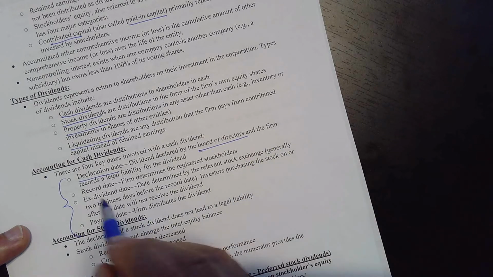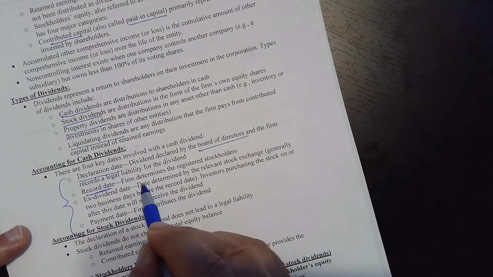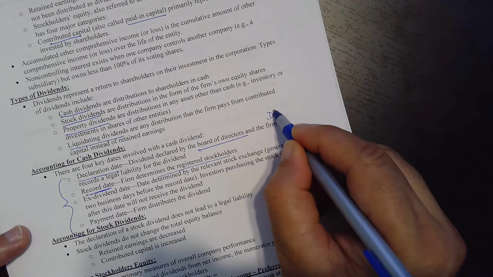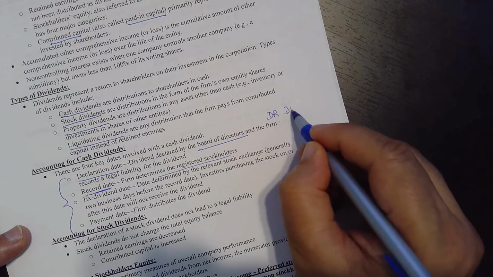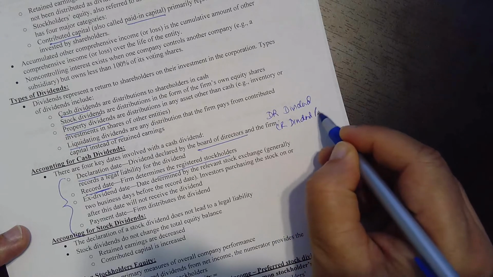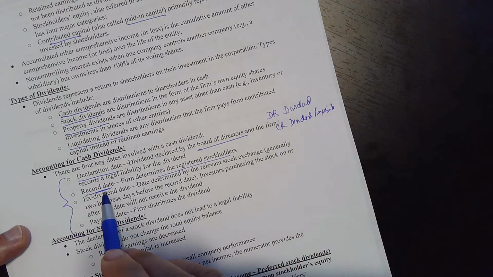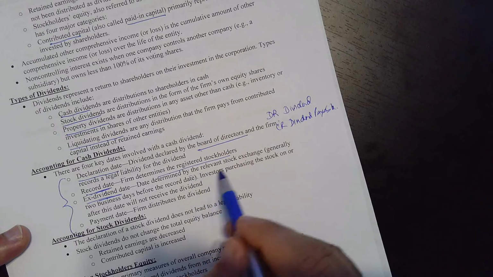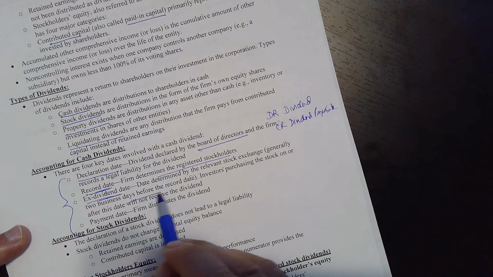So on this date, it becomes a liability. You debit dividend, and you credit dividend payable. The record date is usually set as, say, February 15. They're going to say how many people, at the end of the business day, meaning after 5 p.m., are holding the shares. And this is the ex-dividend date, a date determined relevant to the stock exchange, generally 2 business days before the record date.